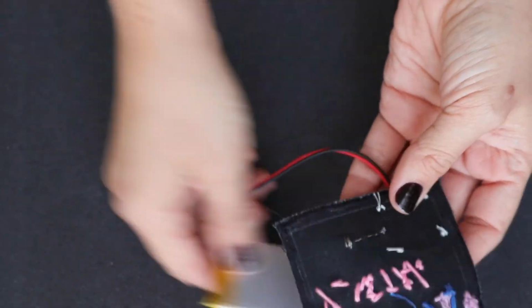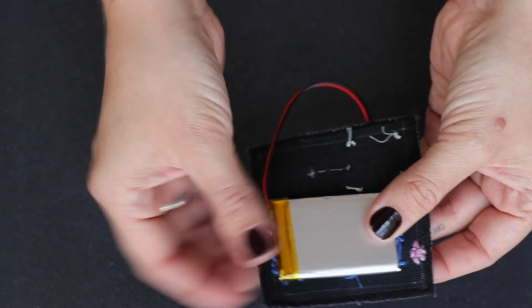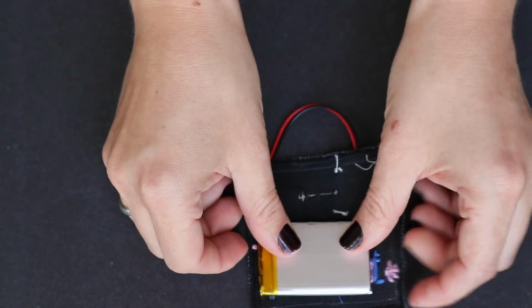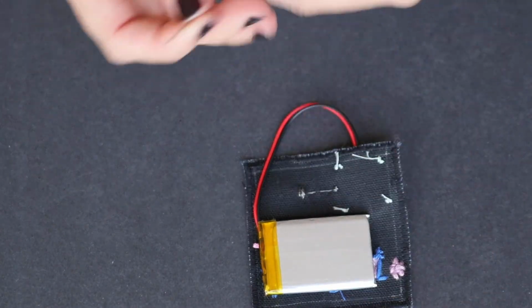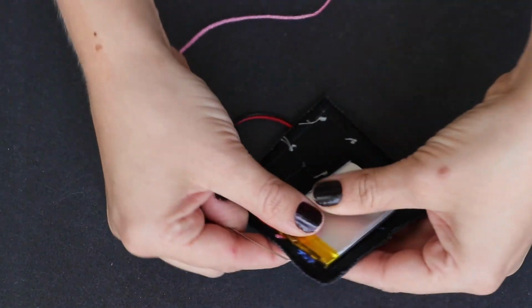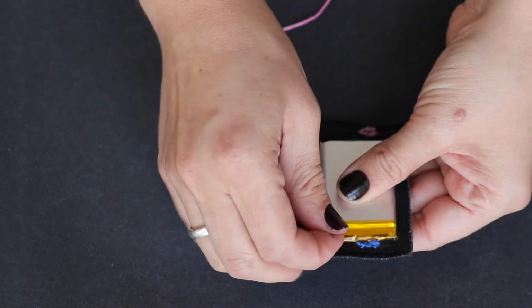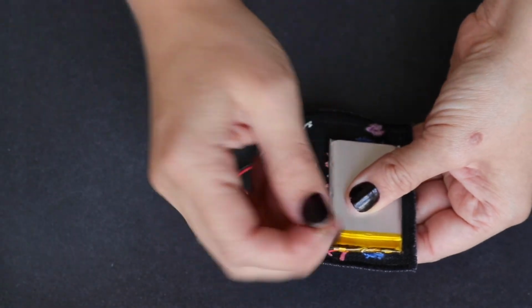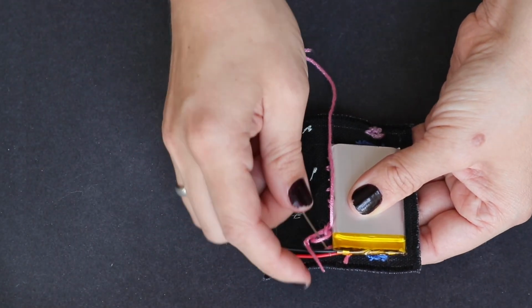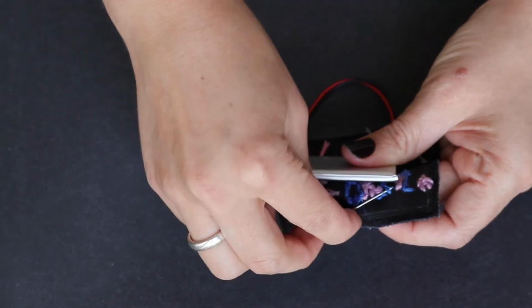Now that that's all working, I am going to attach my battery to the back of my patch. This is optional. Usually if I have a pocket near where I'm going to attach my patch anyway, I don't bother doing this step. But if I want to wear it on part of my backpack that doesn't have a pocket, or on a shirt that doesn't have a pocket, I will sometimes just attach the actual battery to the back of the patch.